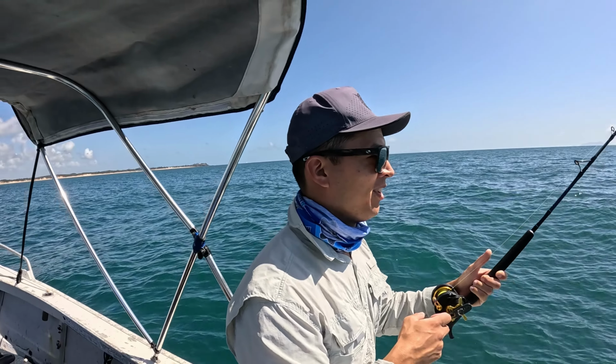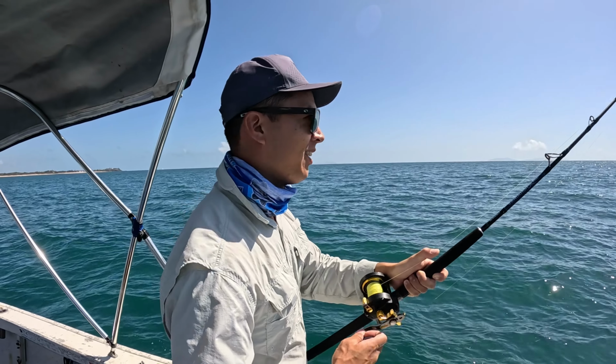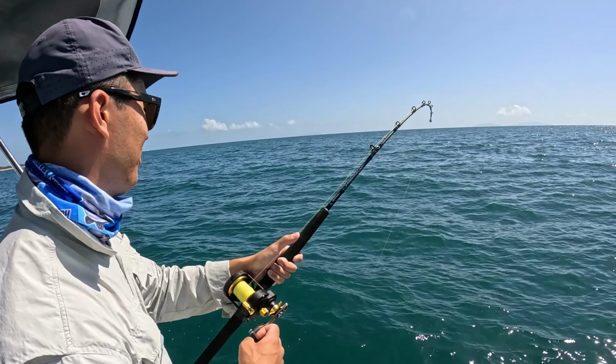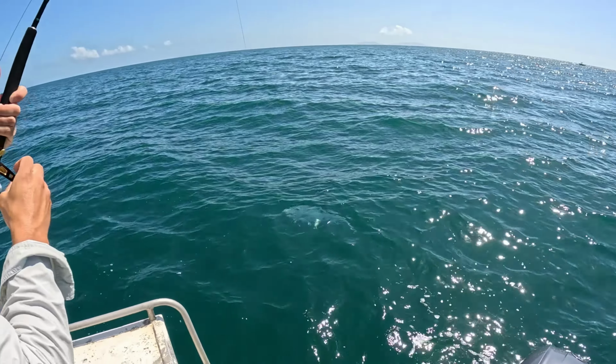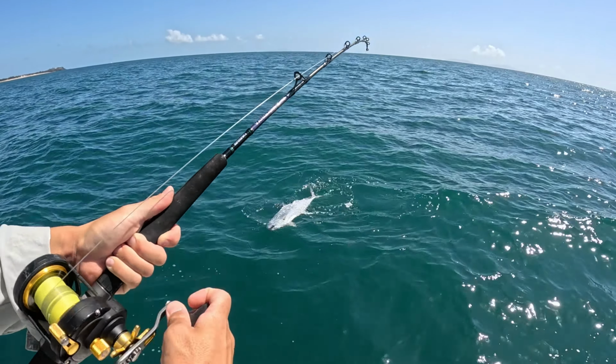Mackerel just sort of heel line and let you wind it in and then they'll run again. Yeah, big queenie. Queenie, my darling.